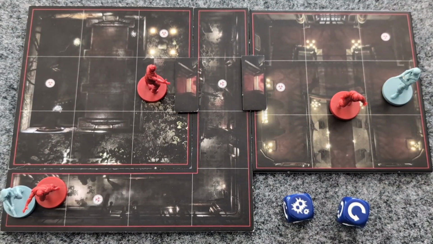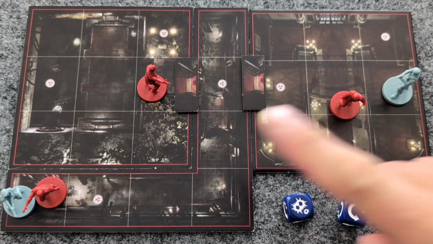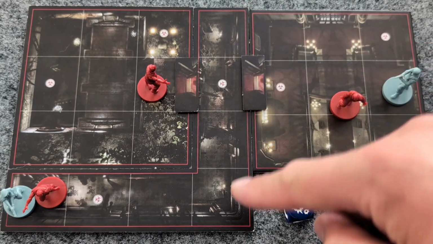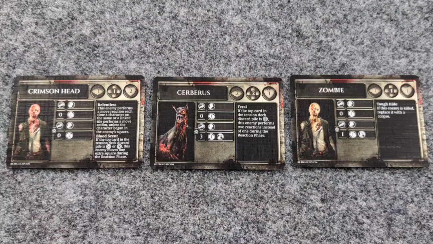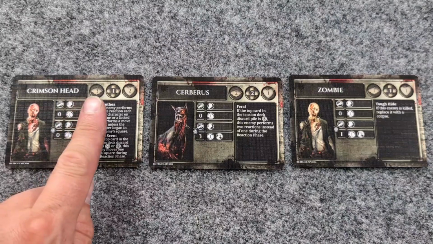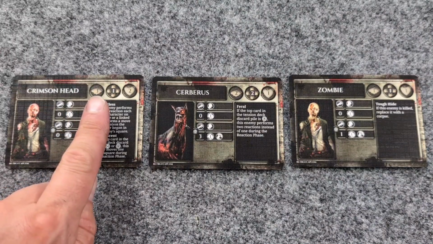So now, once a character has completed their actions, we come to the reaction phase, where the enemies now make their moves. And during the reaction phase, the ones who will react are the enemies on the same tile as the current player and any linked tiles. During an enemy's reaction phase, they will react in order of threat level. So we can see in this example, the Crimson Head would perform a reaction first as it has the highest threat value.